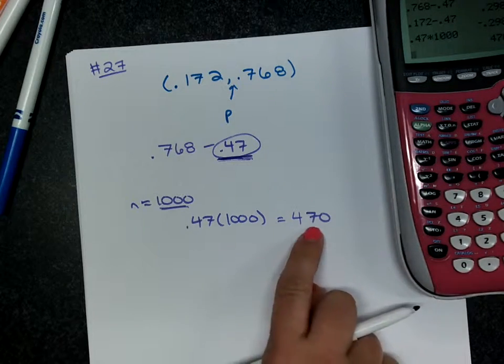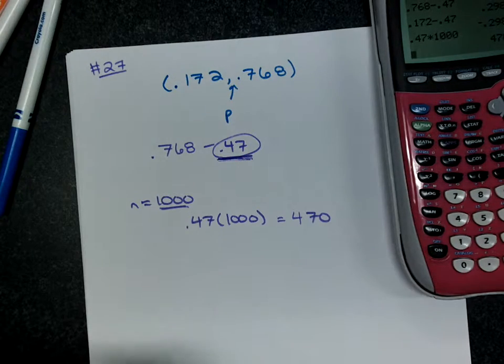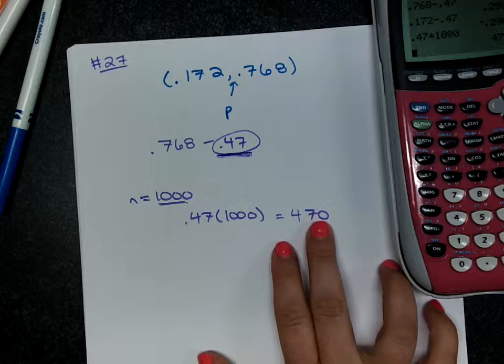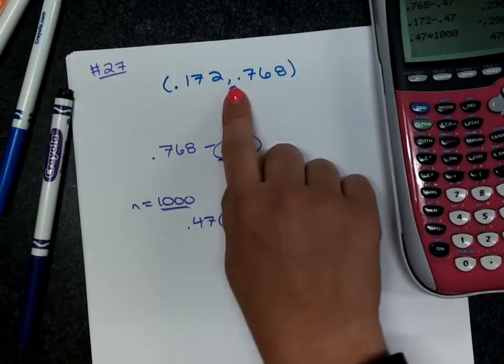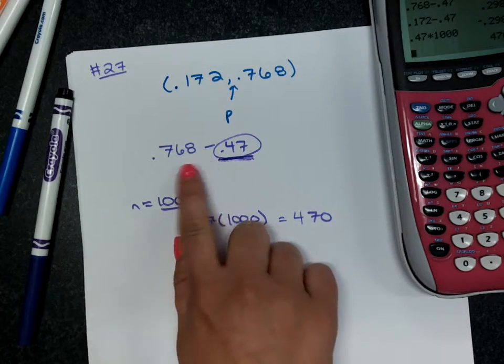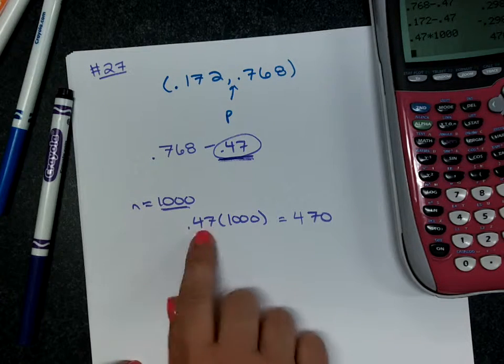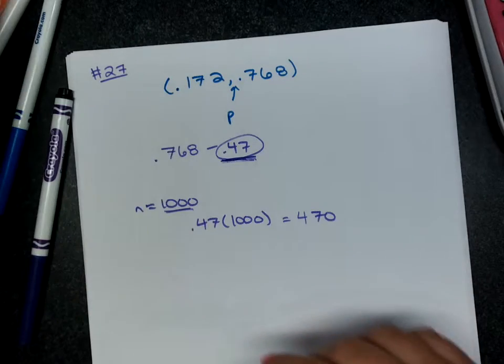So that means that 470 people in our sample had the characteristic, and that's how we got 0.47. So you just multiply it by the sample size. Sounds tricky, but it's not. So again, to find the middle, you average. To find the margin of error, you subtract. To find the amount in the sample, you just multiply. Not too bad.